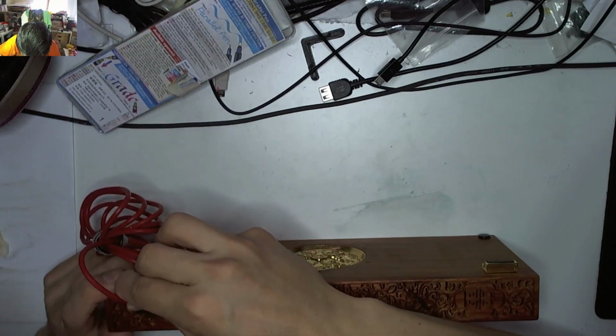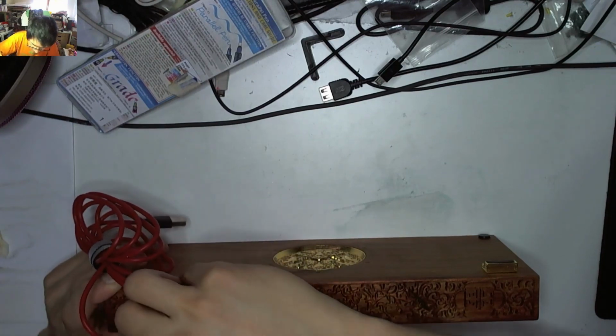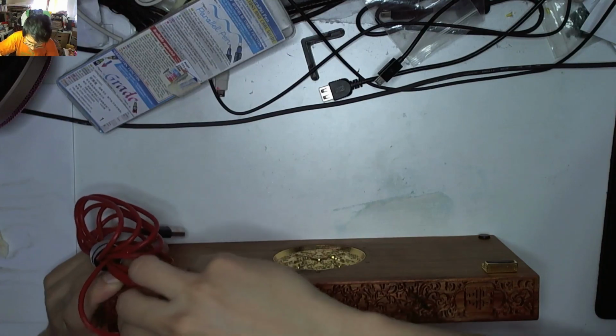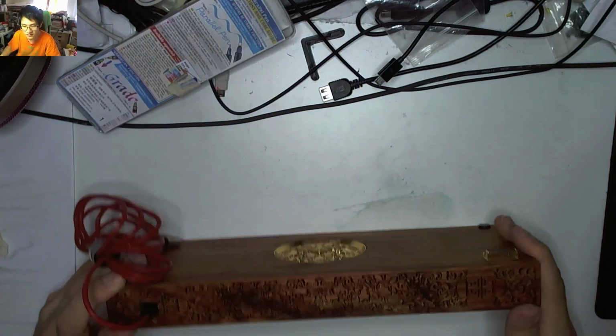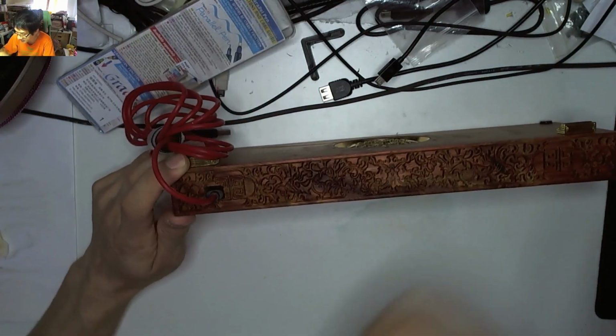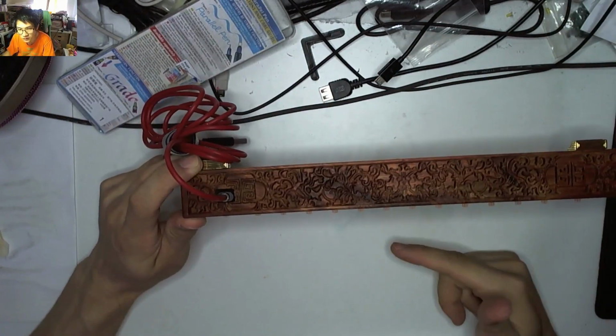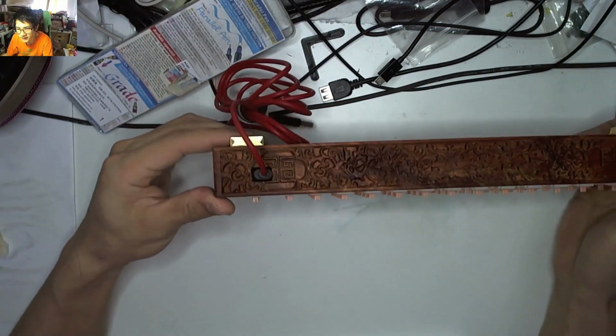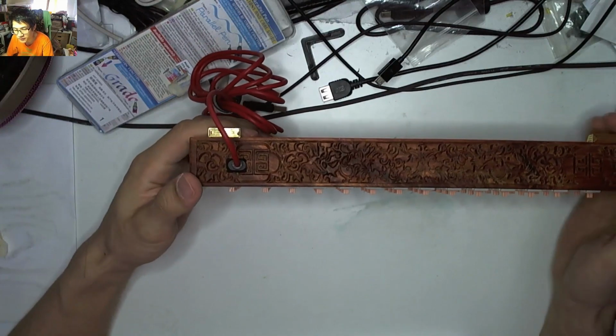So I don't think there's actually enough clearance for my USB. Oh yeah, so there's an issue right there. So I'm not going to take a tool to this, but I had suspicions and now it's confirmed.